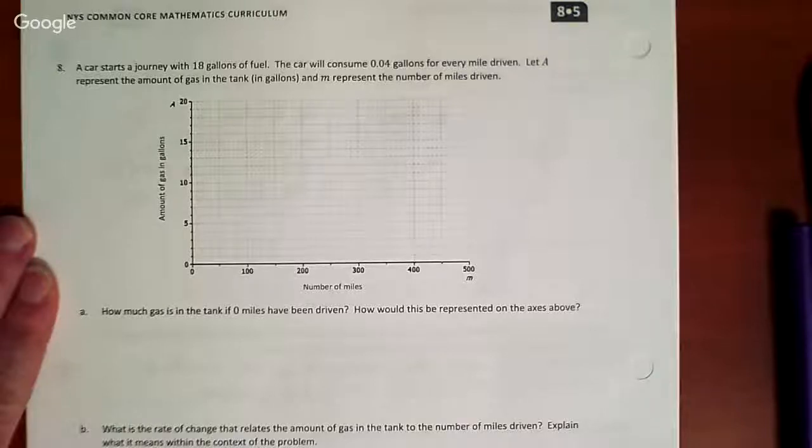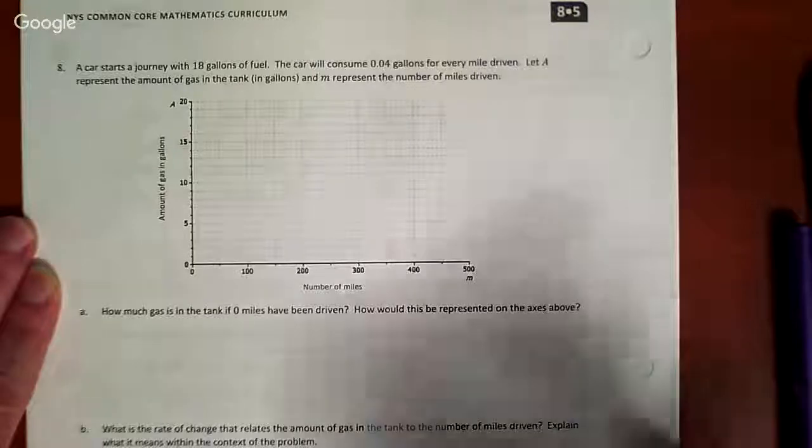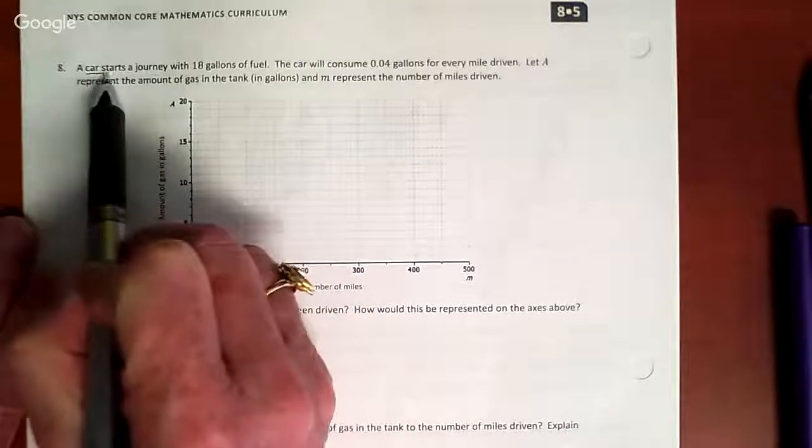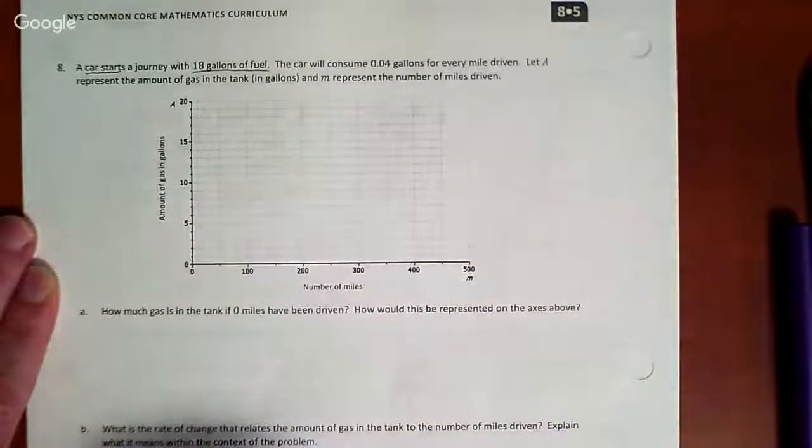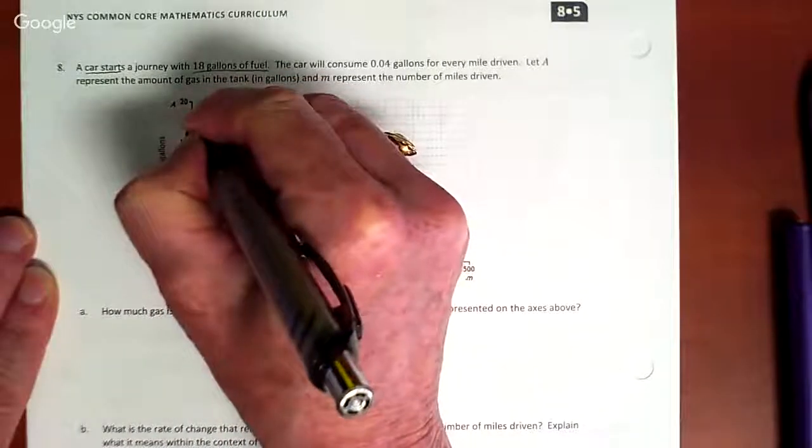How much gas is in the tank if 0 miles have driven? How would this be represented on the axis? Okay. Well, it says a car starts the journey with 18 gallons of fuel. So we would represent that right here.